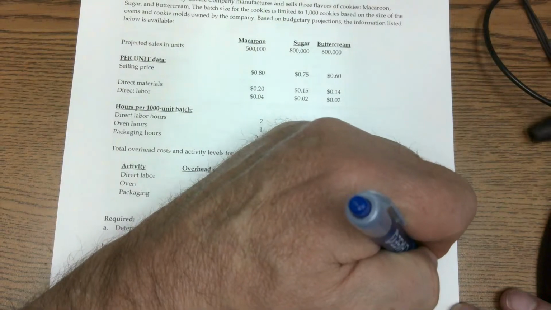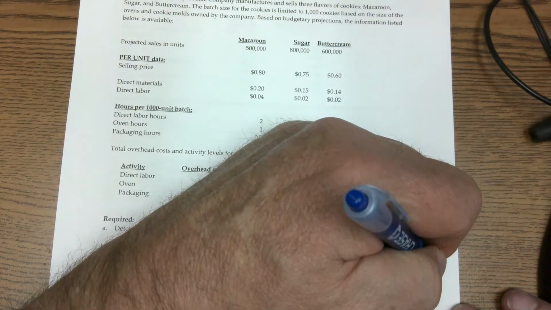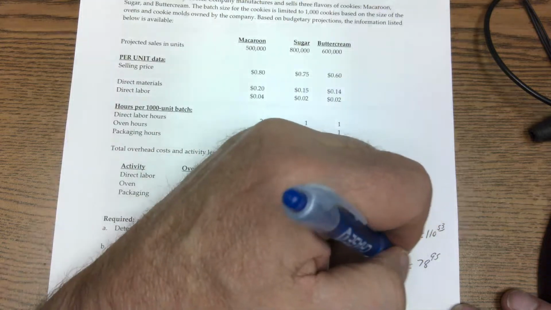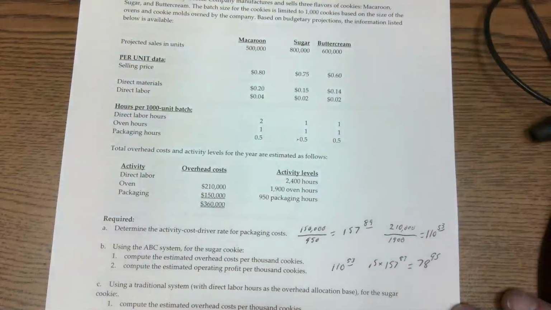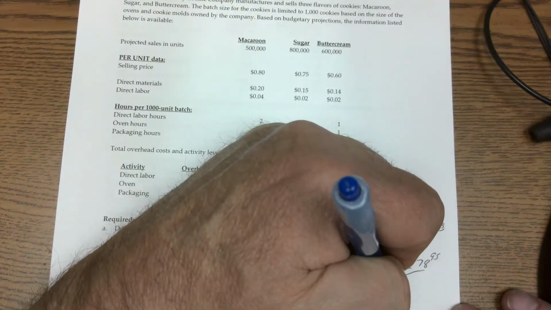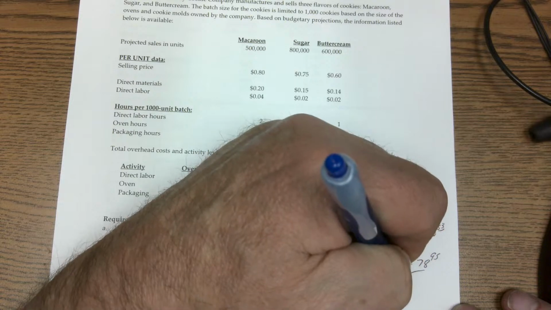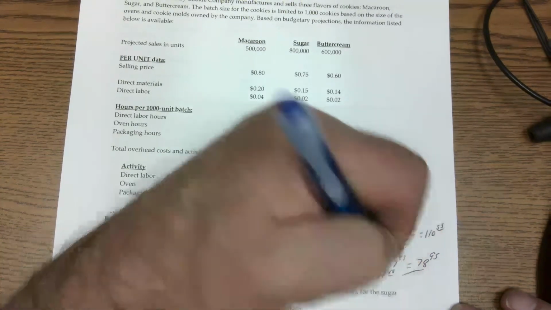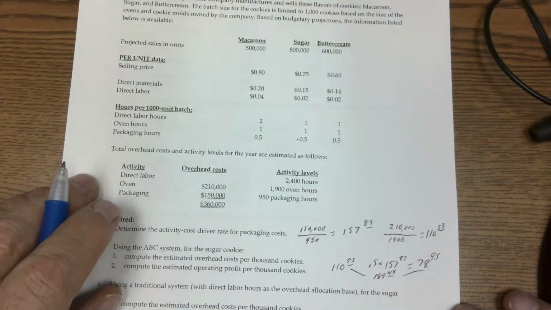And that's going to equal $78.95. So we add those two together, and these two added together is 189.48.